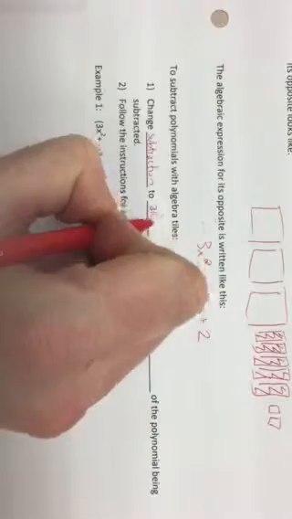So the general rules to subtract polynomials with algebra tiles: the first step is to change subtraction to addition by taking the opposite of the polynomial being subtracted. And then you just follow the instructions for adding polynomials, which is where you put the tiles down, combine the like terms, take away zero pairs, and then write the rest.